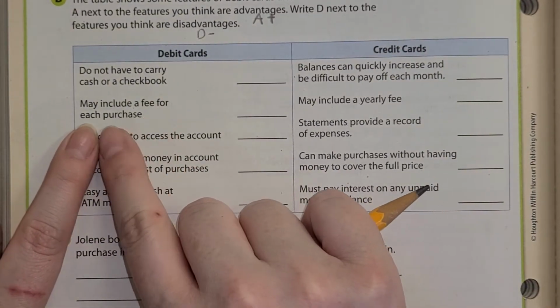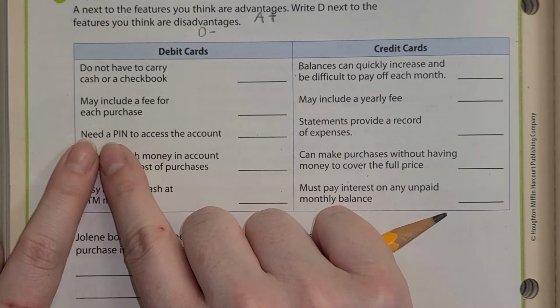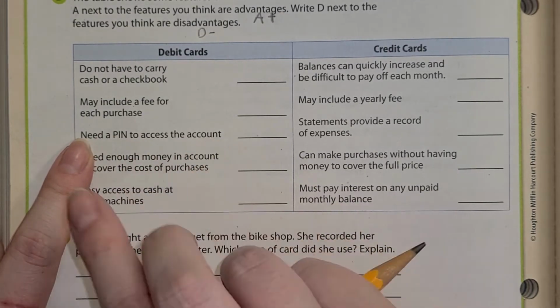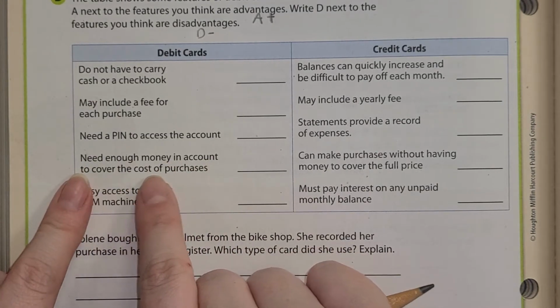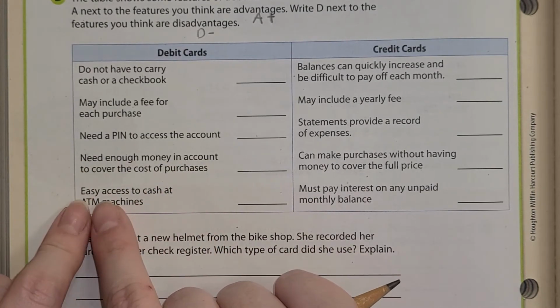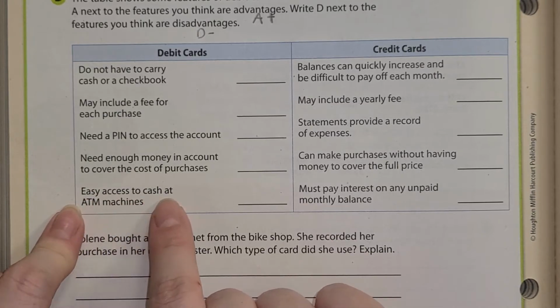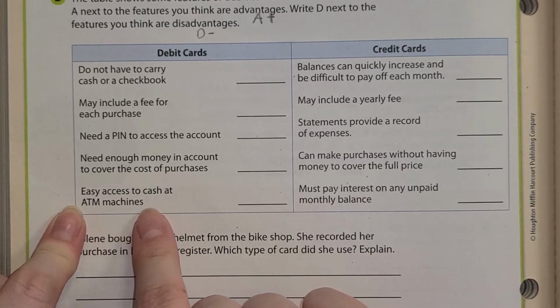May include a fee for each purchase. Need a PIN to access the account, meaning you type in numbers. Need enough money in the account to cover the cost of purchases. It has easy access to cash at ATM machines.